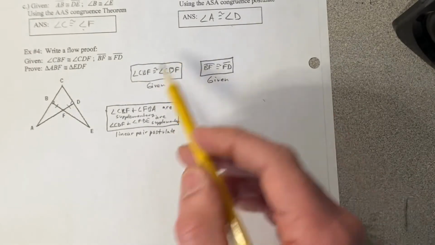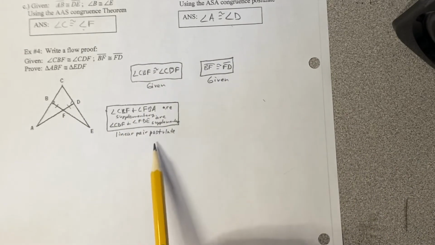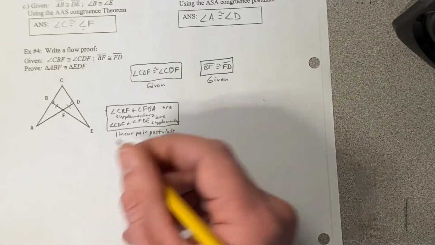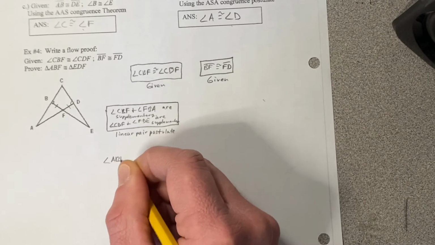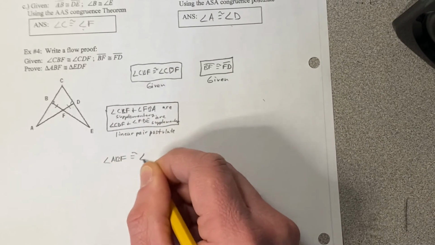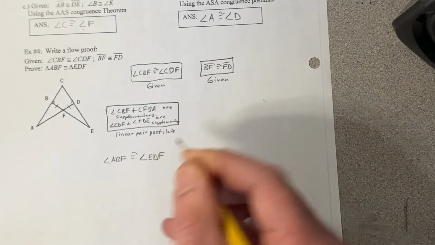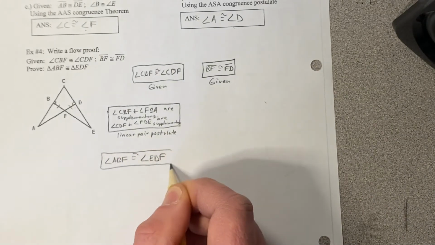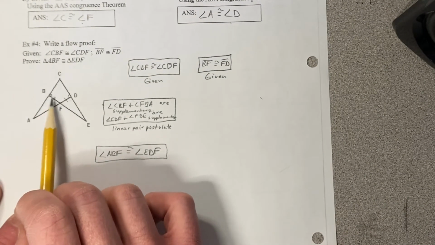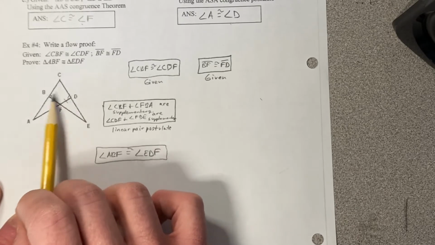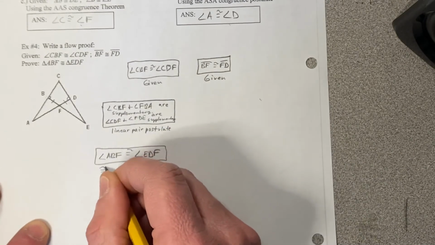Okay, knowing that those angles are congruent, combined with knowing some other angles are supplementary, means that we're going to be able to say that angle ABF is congruent to angle EDF. And the reason we can say that is because they are supplementary to two congruent angles. It's called the congruent supplements theorem.